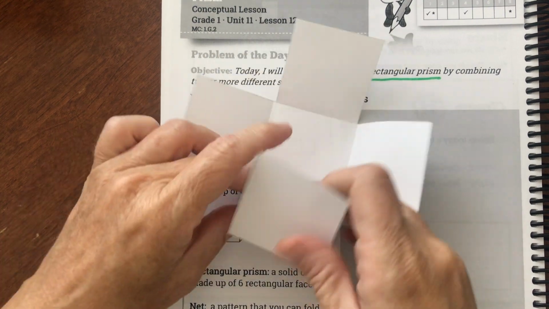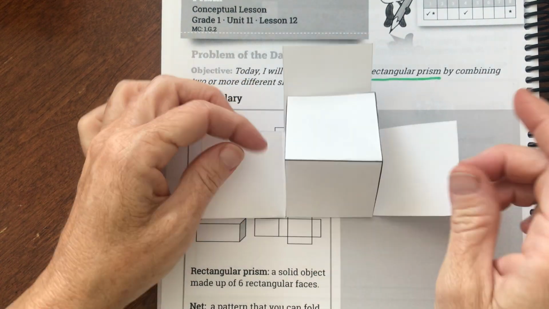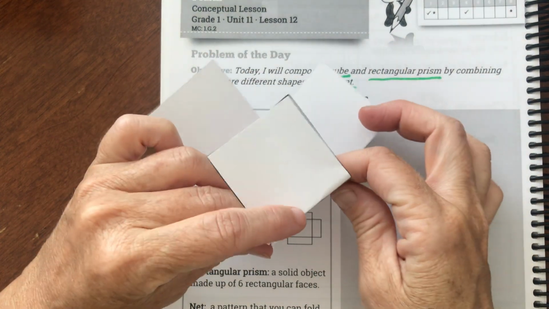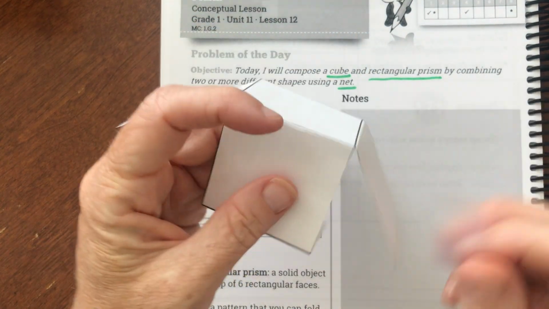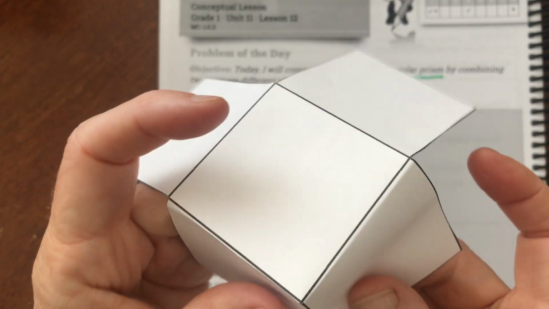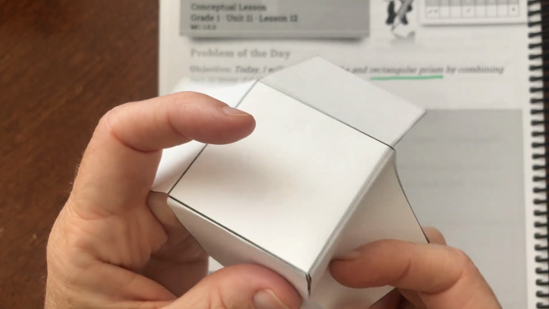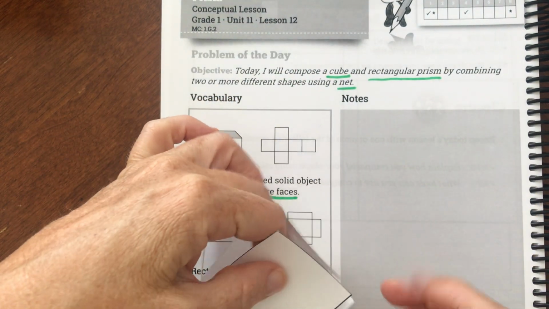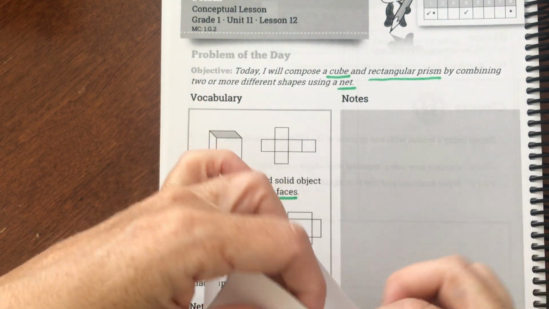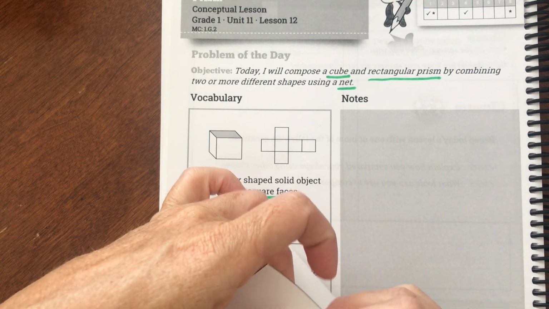Okay, so when I fold it, look what happens if I start folding it together, and I'm actually going to tape it so you can see this. I can tape some of the faces together, and we can start to see what we're going to be building here.